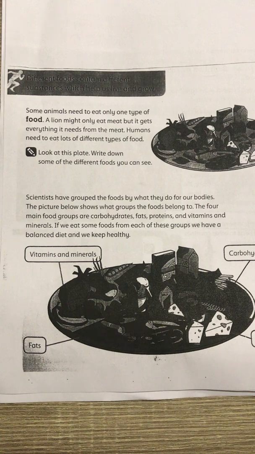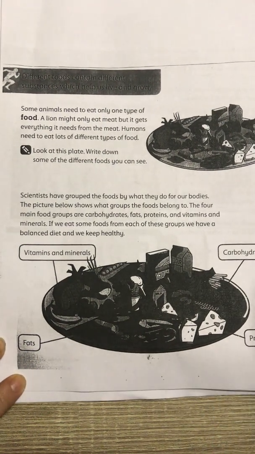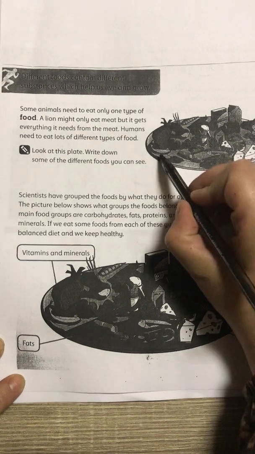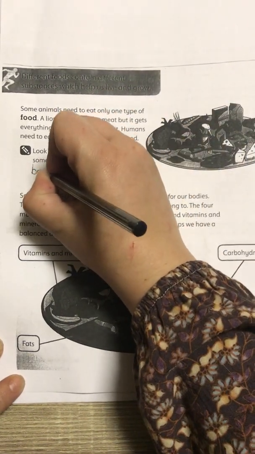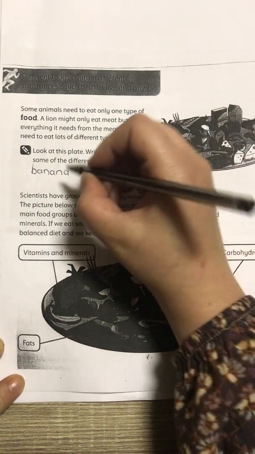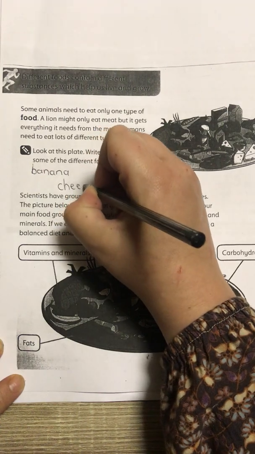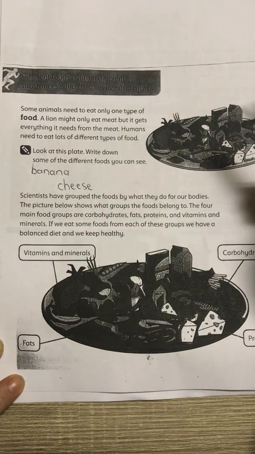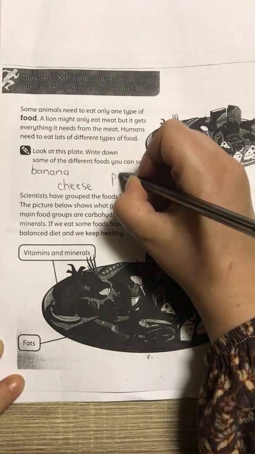Now I'm going to write like 3. You can write the same 3 or you can choose different 3. But for example, I see a banana, so I'm going to write banana. I also see some cheese. And I also see a pineapple.